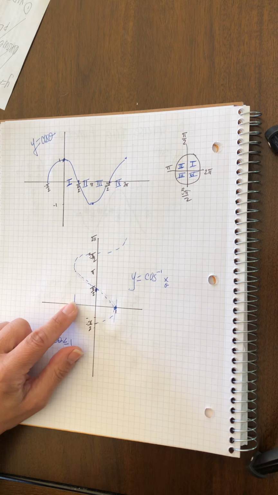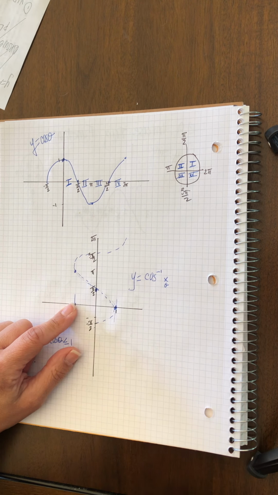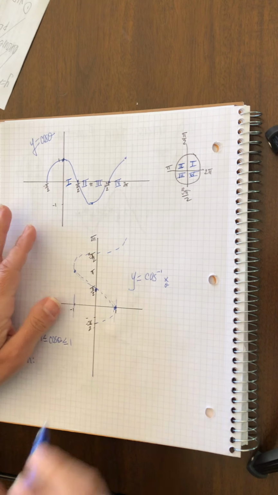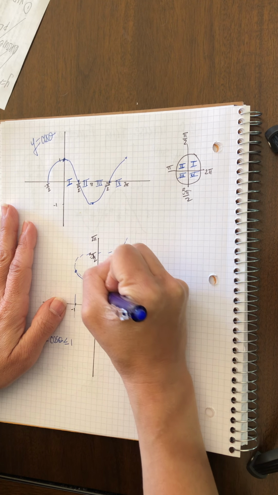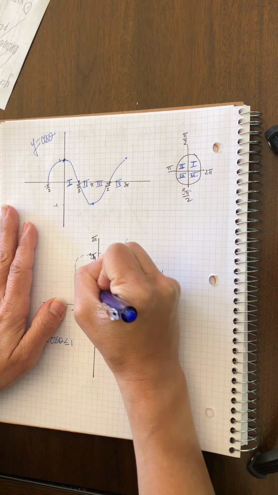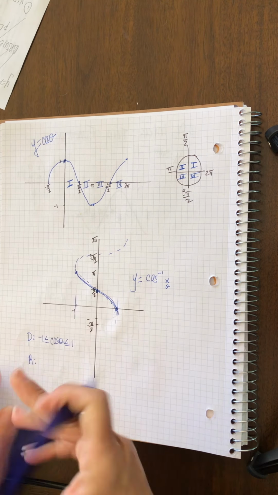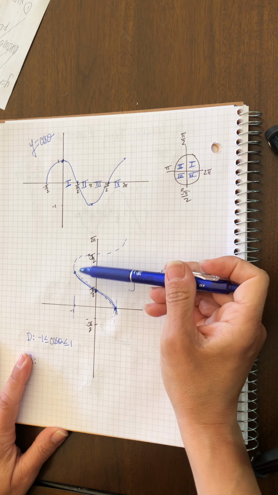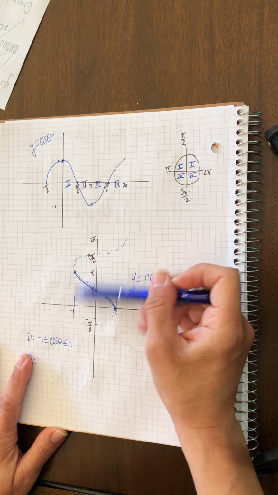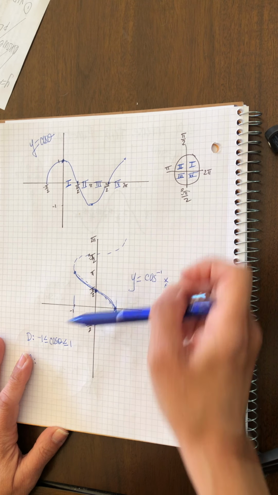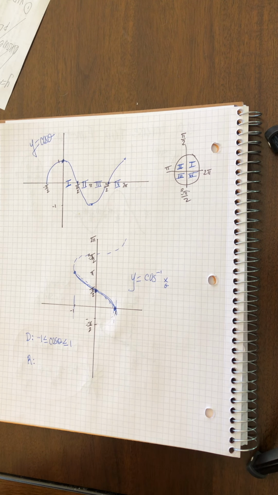Pi, -1, -1, pi. And there is your curve. If I keep going further with my curve, so right here at -1, pi, if I keep going, nope, fail. Cannot fail the vertical line test.